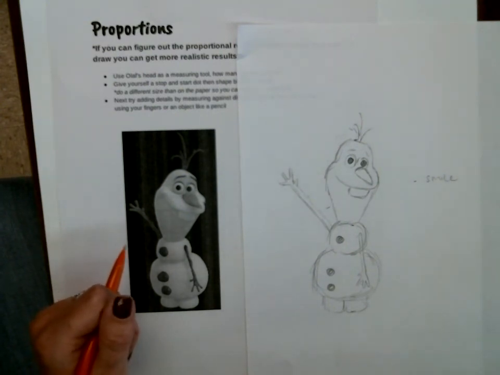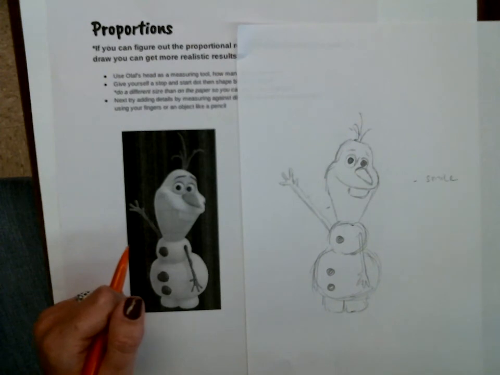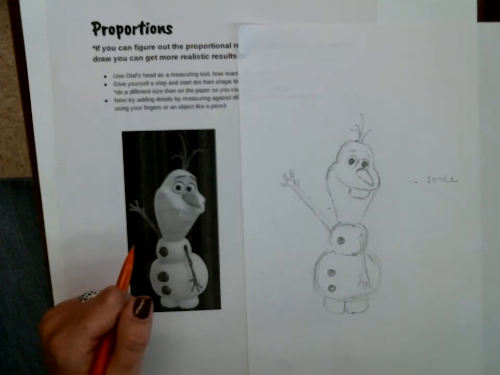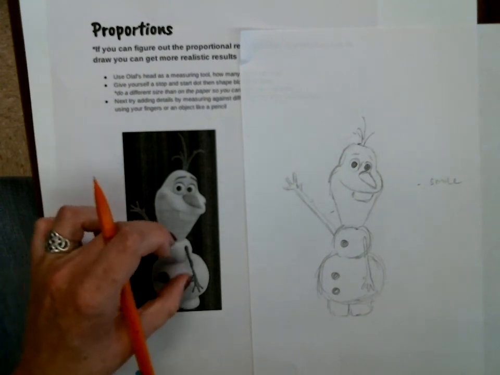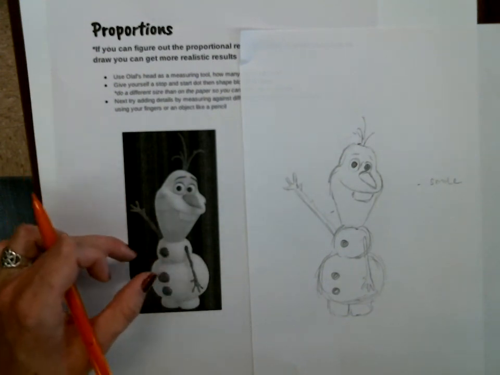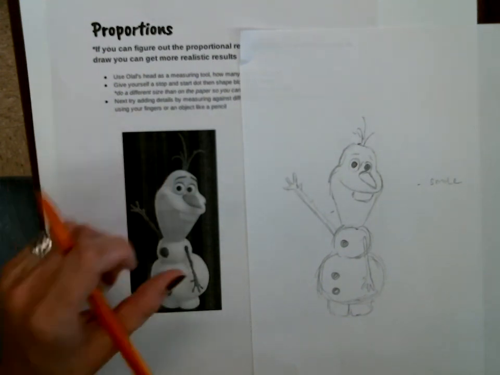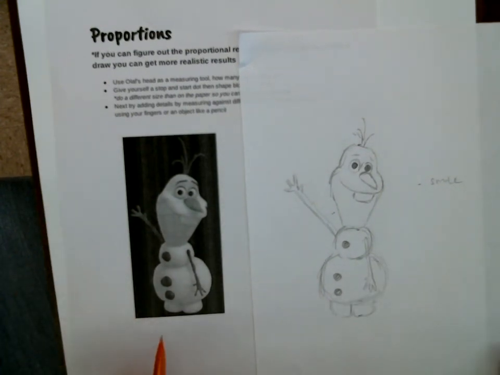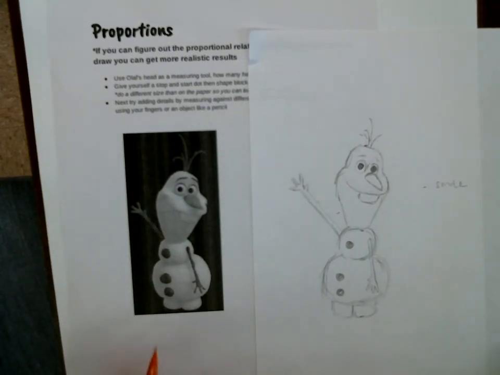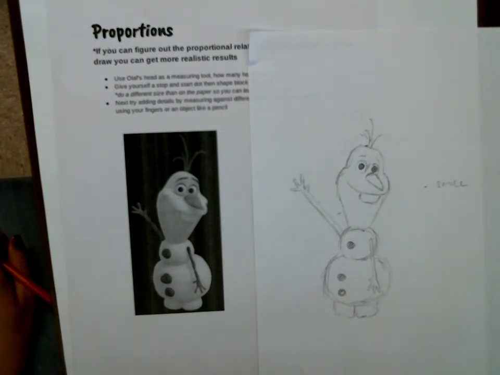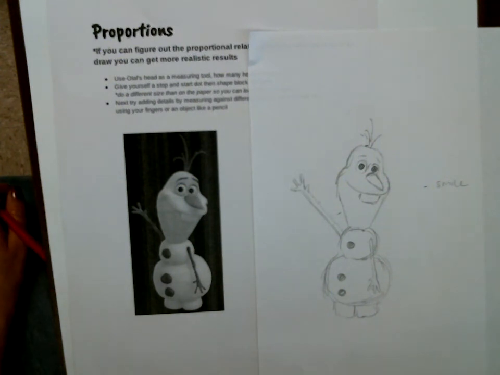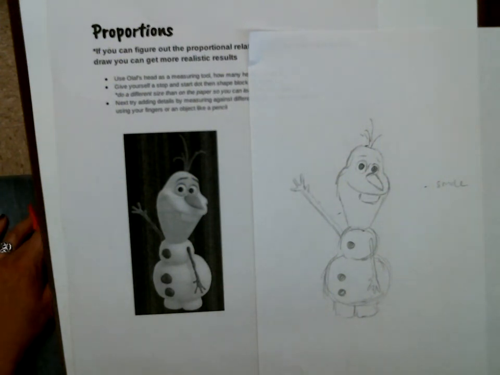So I want you to find a picture of a cartoon character, and then you're going to do the same thing that we did with Olaf. Figure out the head to the body, figure out the body parts relationship, how do they relate to the other parts. Your goal is to make a sketch of it that's proportionate, just like we did with Olaf. Use your shape blocking and your proportion skills. Both of those are going to be due Thursday at the end of the day.